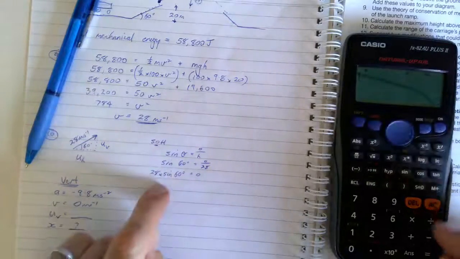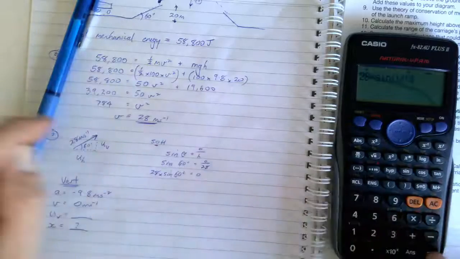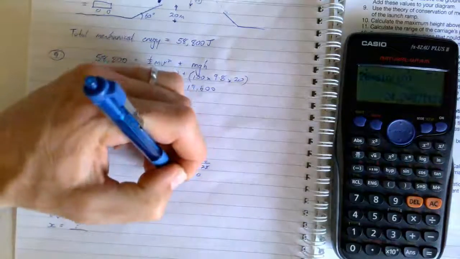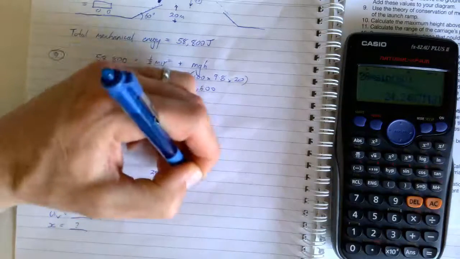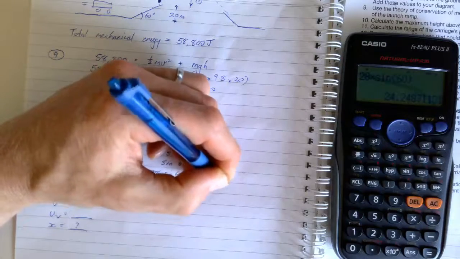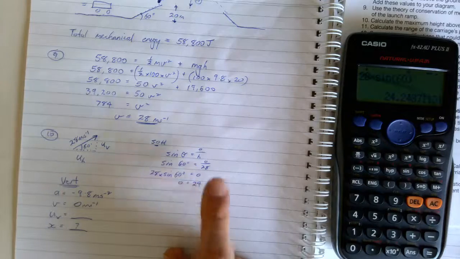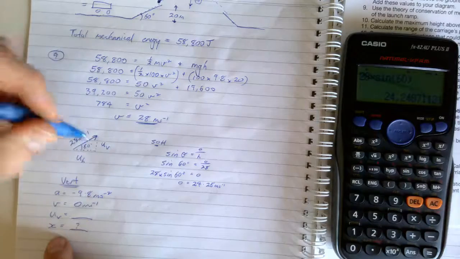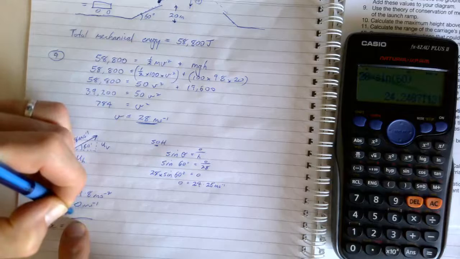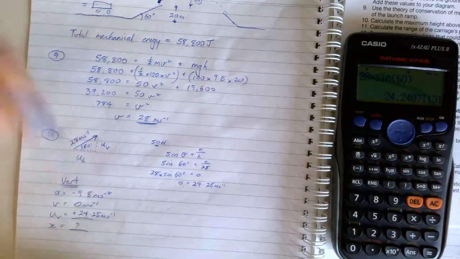So let's do this. 28 times sine 60 equals 24.25 metres per second. So my initial vertical velocity is upwards, 24.25 metres per second.